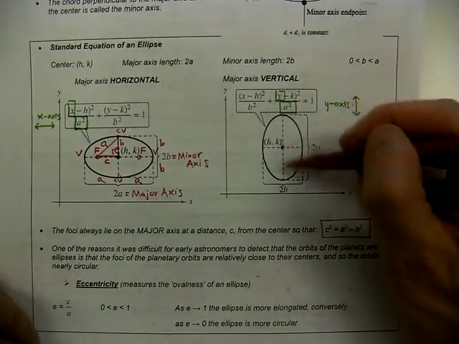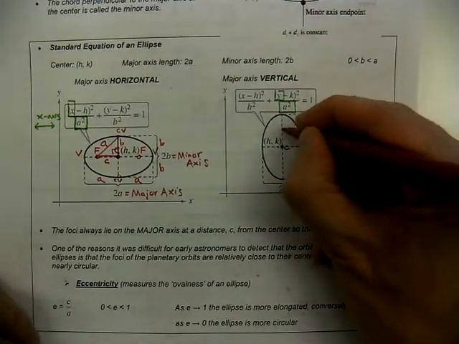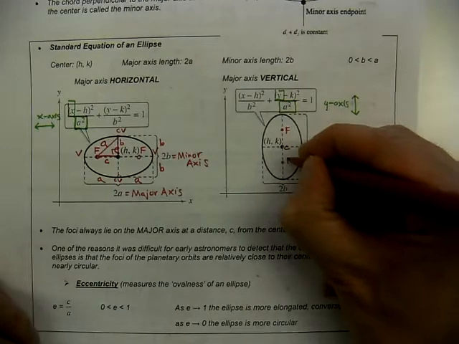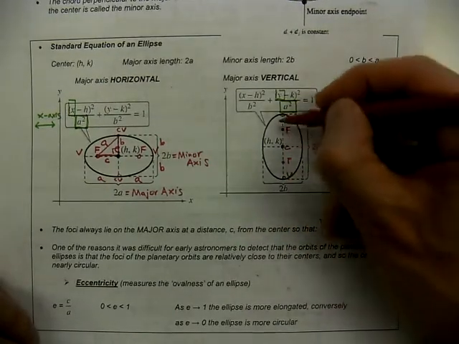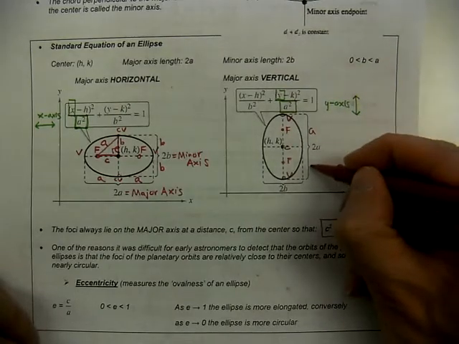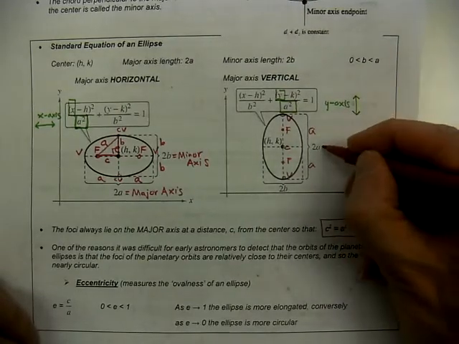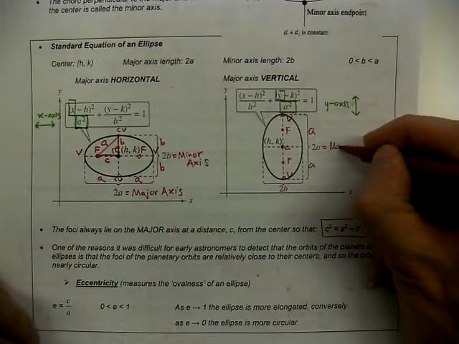If we have a vertical major axis, well then you have your center, you have the foci on either side of the center, you have your vertices on either side of the center. Now the distance of a is going up and down from the center to the vertex. So again, there's your 2a, that's the major axis length.